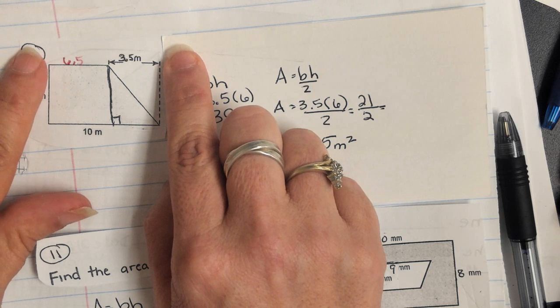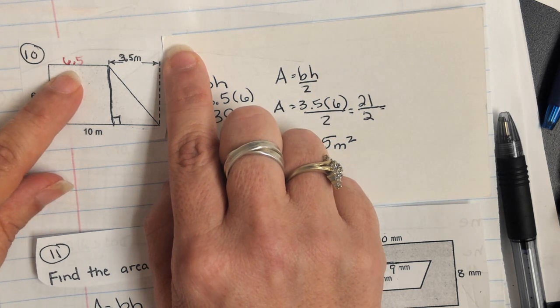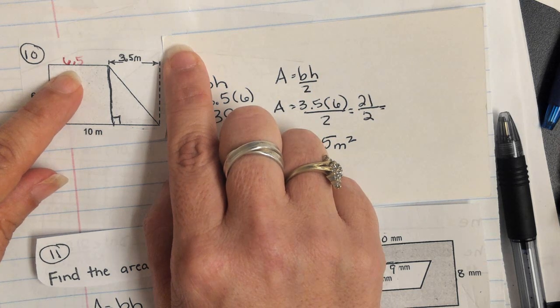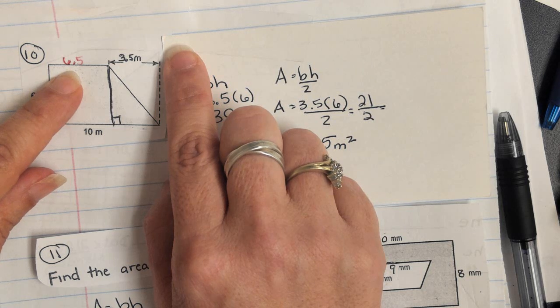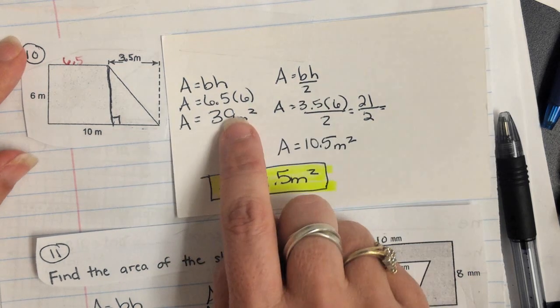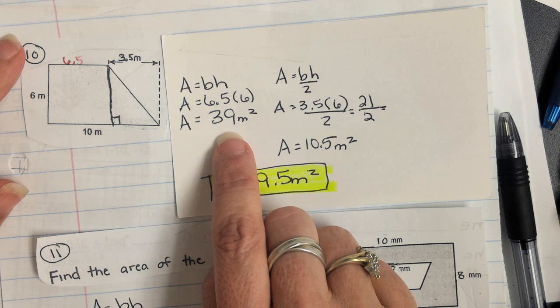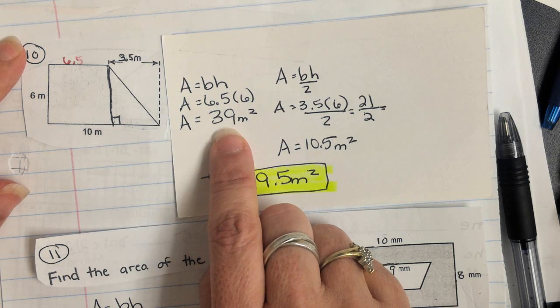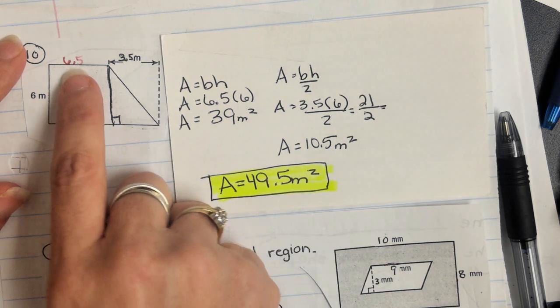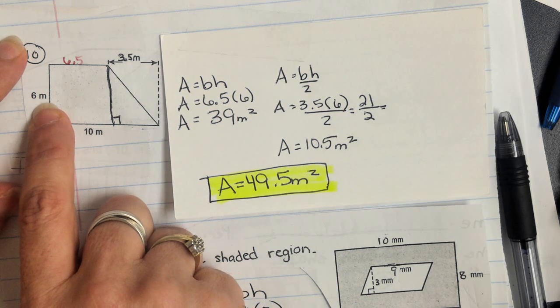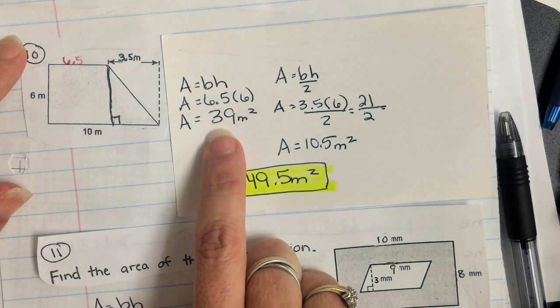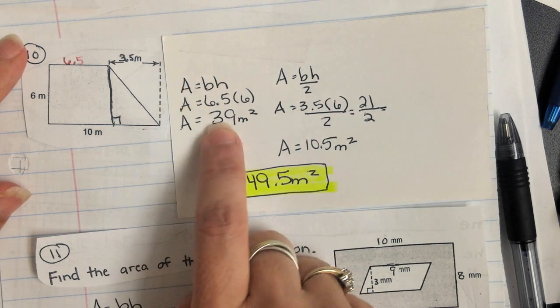So I did 10 minus 3.5 to get that one. If your square's messed up, you might have gotten your square as 60, but it's supposed to be 6.5 times 6. That's the other issue on that one.